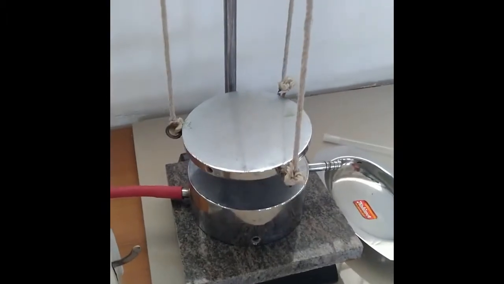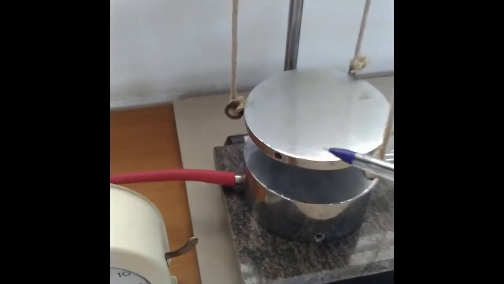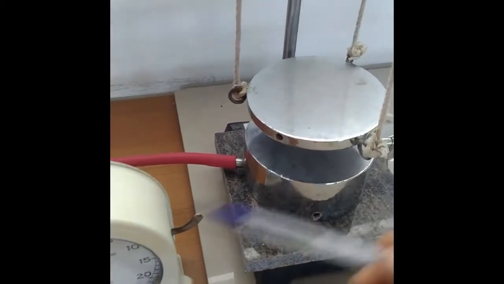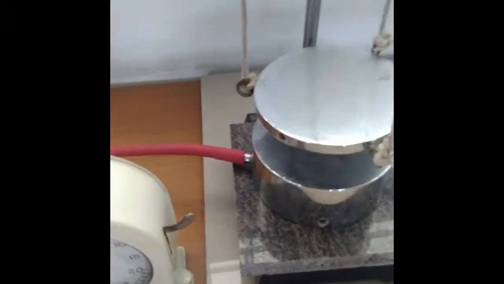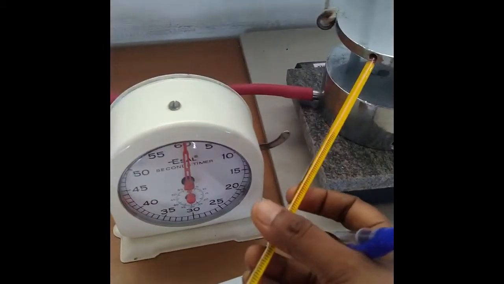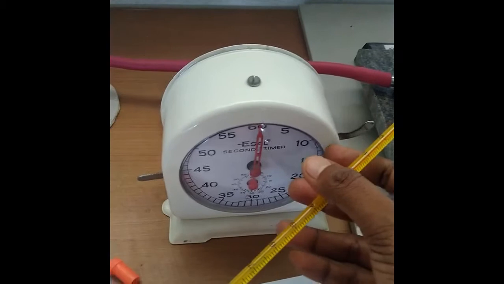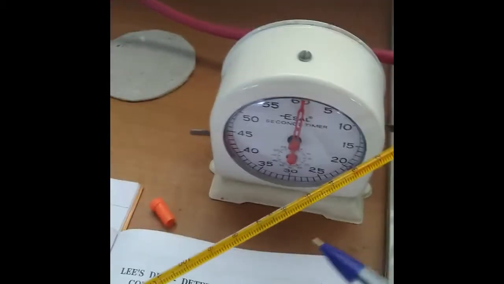Now the lees disk is hanged in air. It is not in contact with the steam chamber. Now keep the thermometer back into the lees disk. What happens to the temperature of the lees disk? The temperature will start to fall.